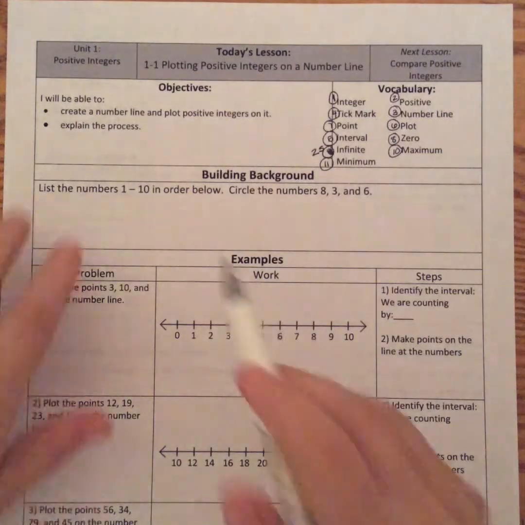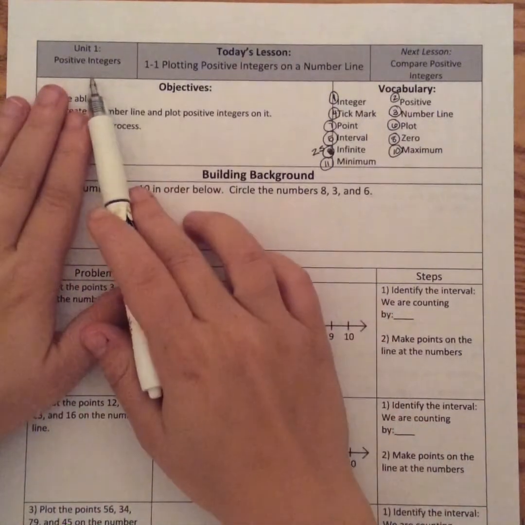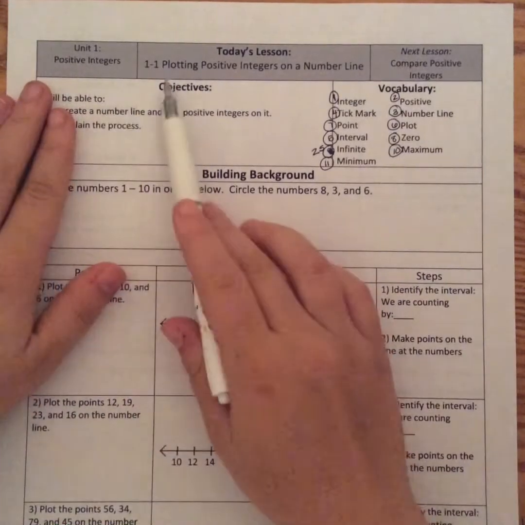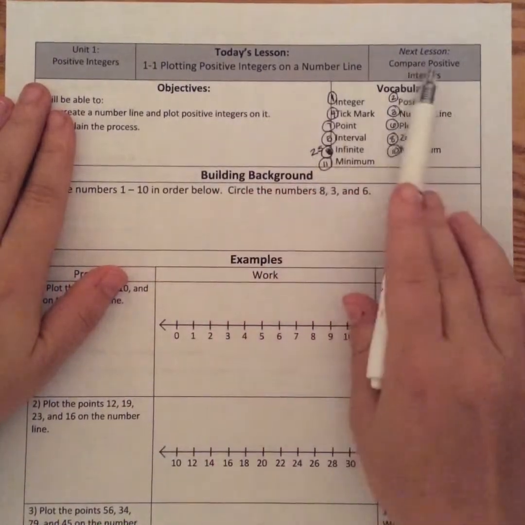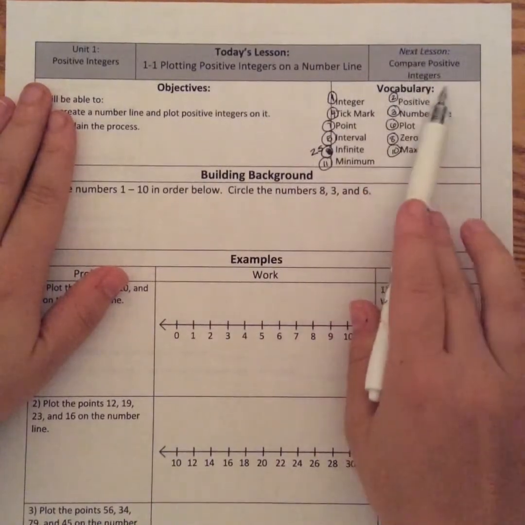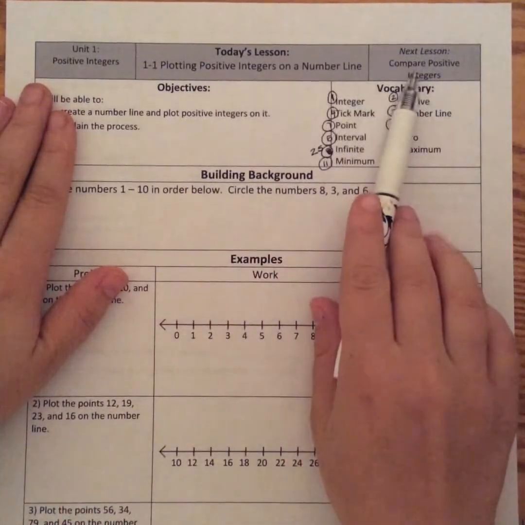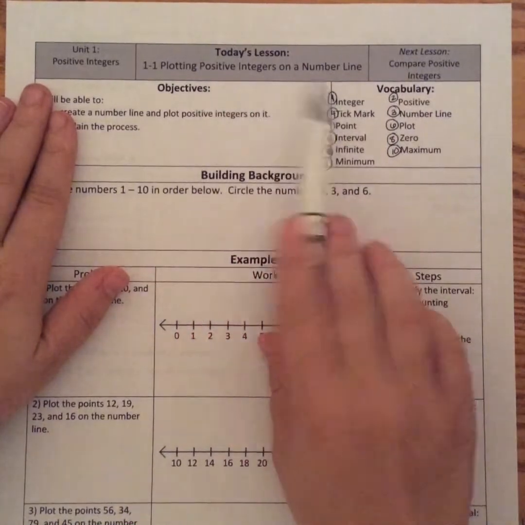All right, welcome to your first lesson. So this is Unit 1, Positive Integers. We're going to do 1-1 today, plotting positive integers on a number line. Our next lesson is going to be to compare positive integers. So in order to compare, we have to know how to put them on a number line.